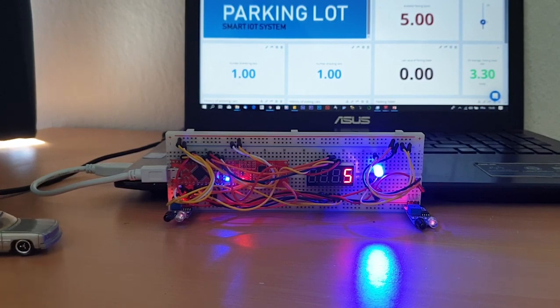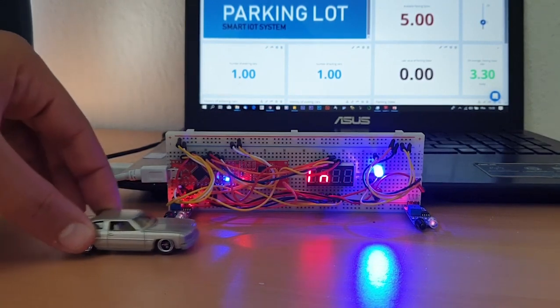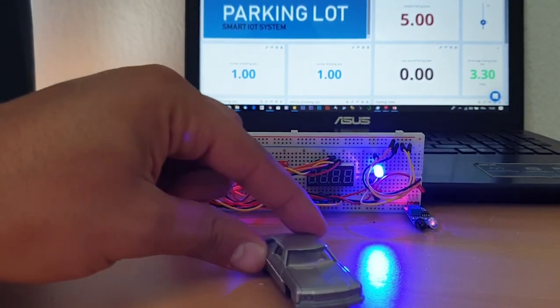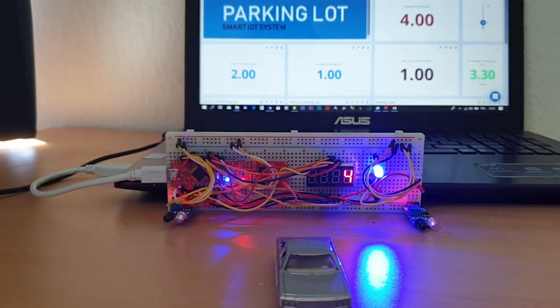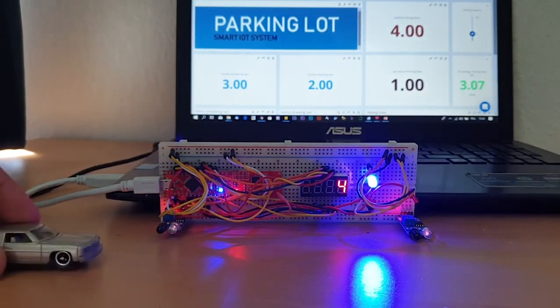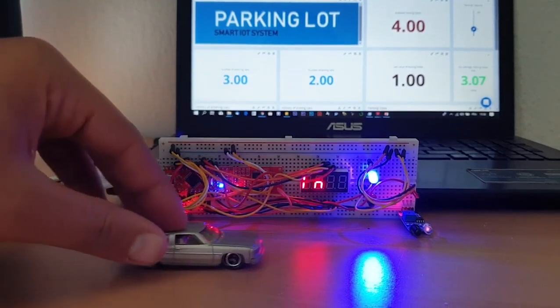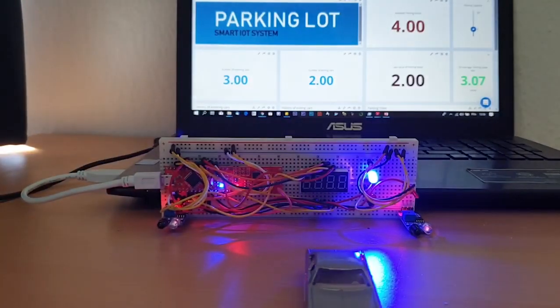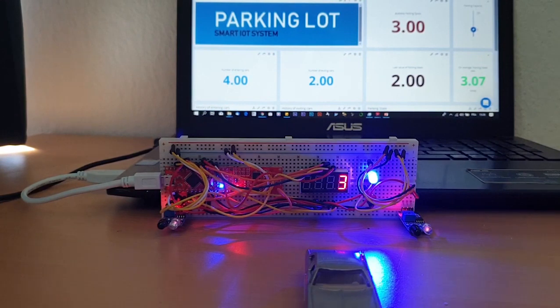Now, once a car enters the parking, it gets detected with the IR sensor. At the same time, the 7-segment display signals the detection and the presence of a car on its screen with the word inward. As you can see, the car enters the parking and the number of available places changes immediately, which you can see on the 7-segment display and also on the IoT dashboard in the background.